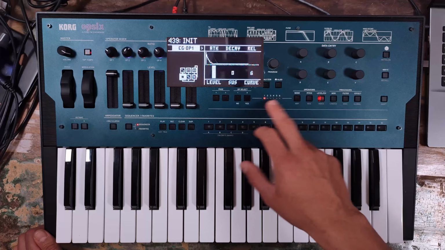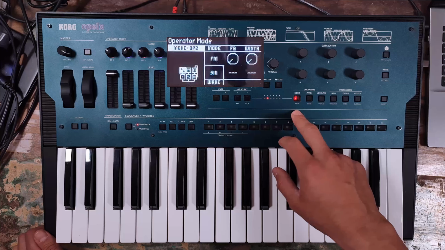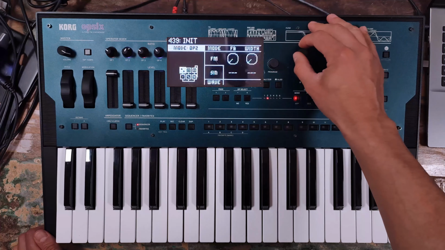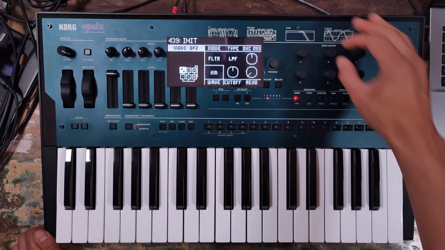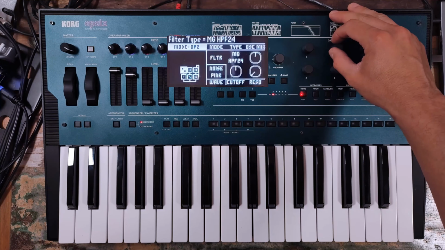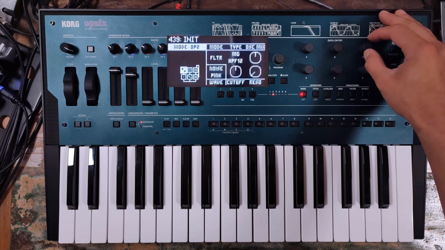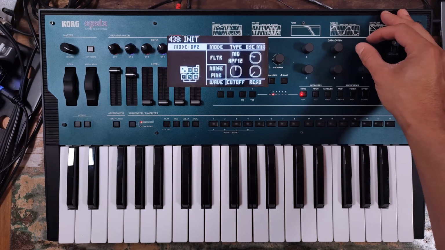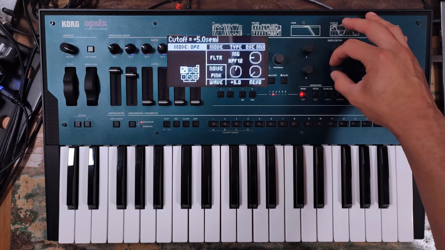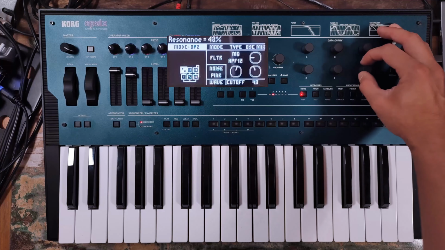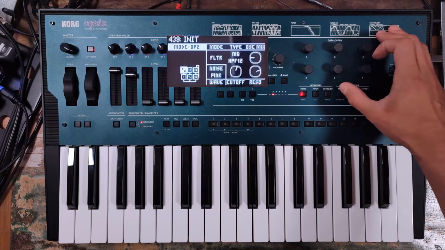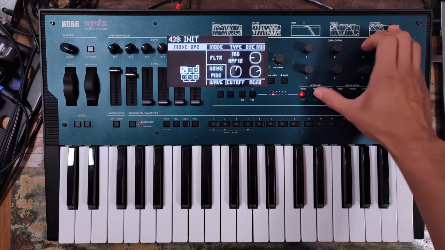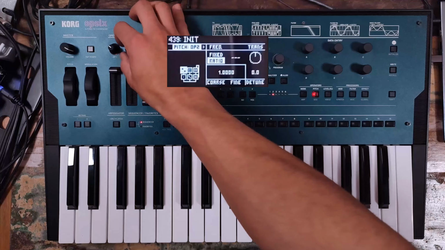Now select operator 2 and set the mode to filter. First select the MG High Pass Filter 12. Turn the oscillator mix to 17. The cutoff you can set to plus 5.5 and the resonance will be around 77, quite good. Press pitch and set the ratio to 1/16.